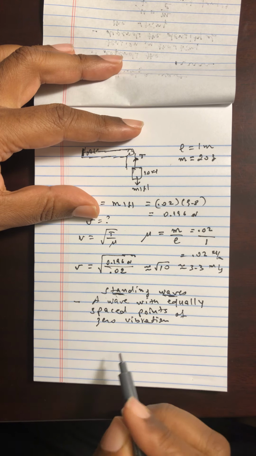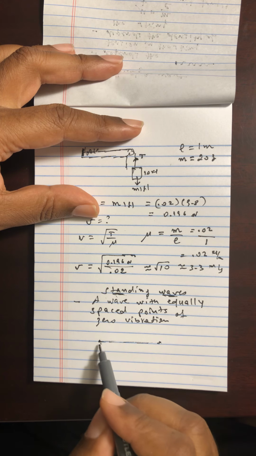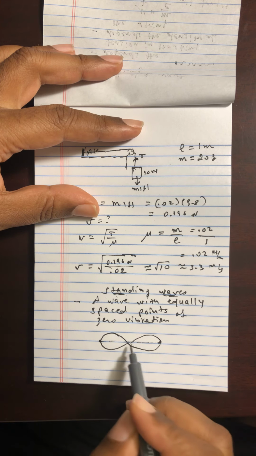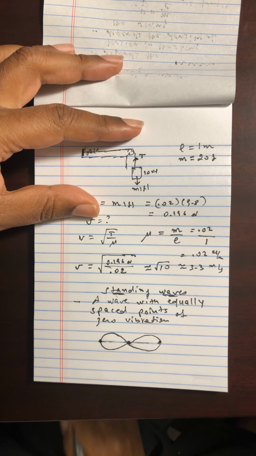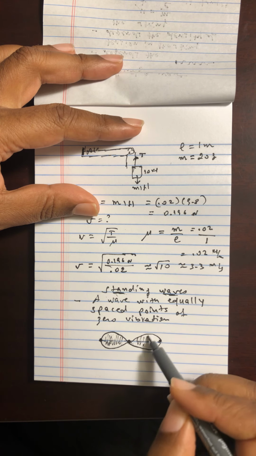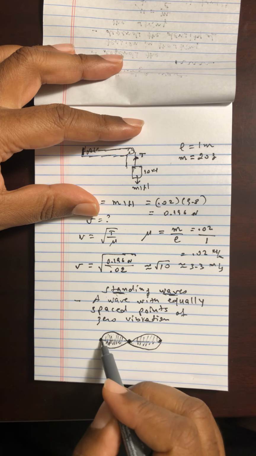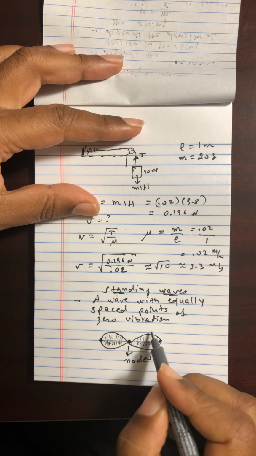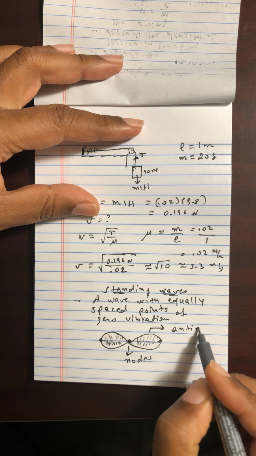You might have noticed it, for example, let's say you have a rubber band. A standing wave looks something like this. There are points of zero vibration separated by equal distances. The molecules here are vibrating vigorously, but there are equally spaced molecules that do not vibrate. These points of zero vibration are called nodes, and these points of maximum vibration are called antinodes.